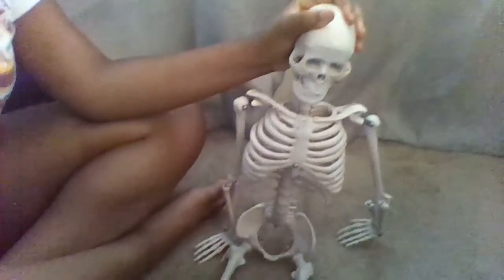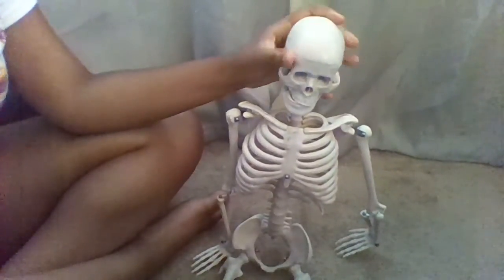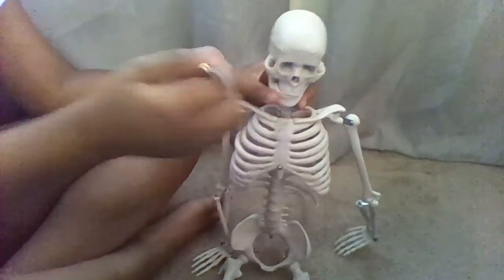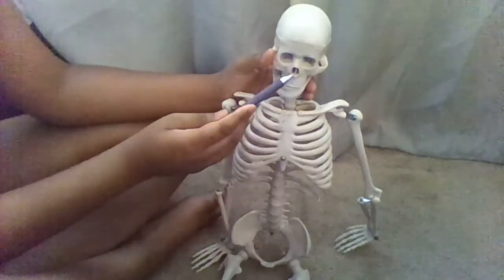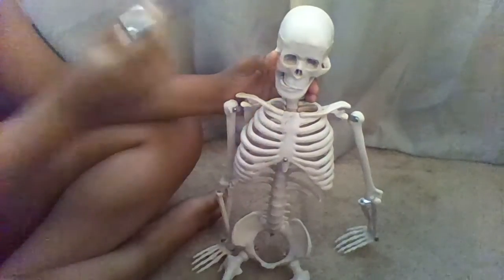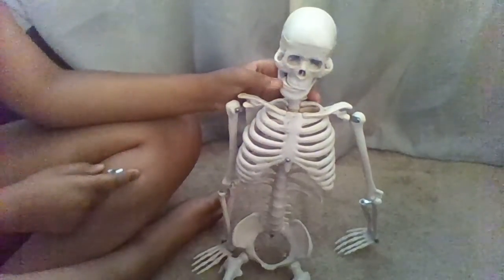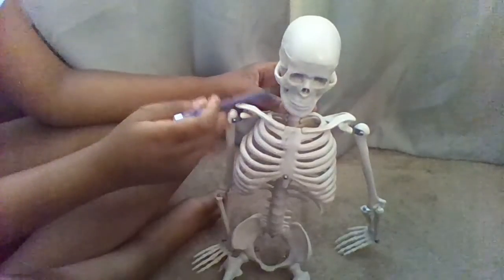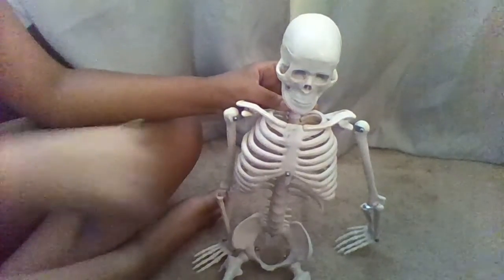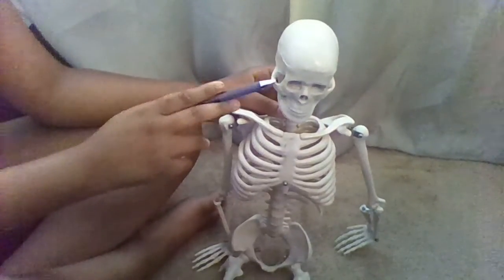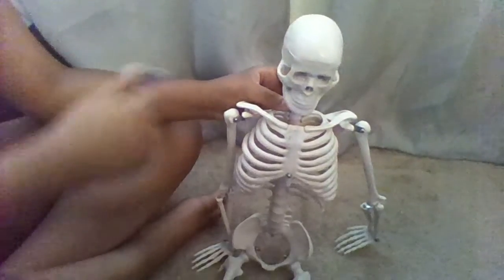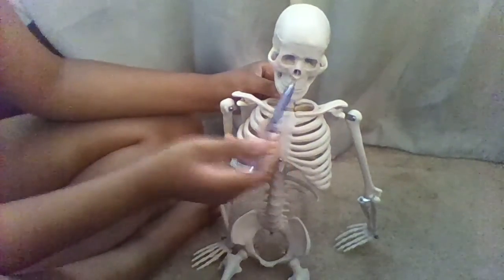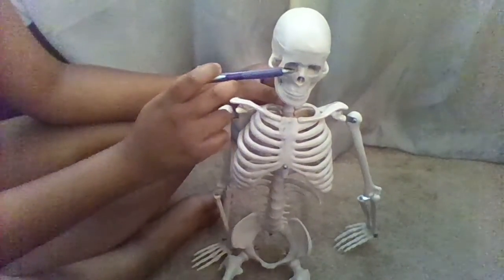Okay, next we have the facial bones. Okay, we have the nasal, which will be here, the zygomatic arch, which will be here, which is formed by the temporal bone and the zygomatic bone. We have the ethmoid, which will be basically in here, which is internal.